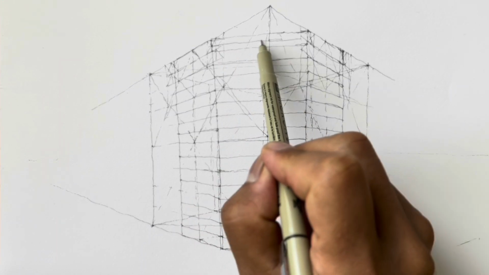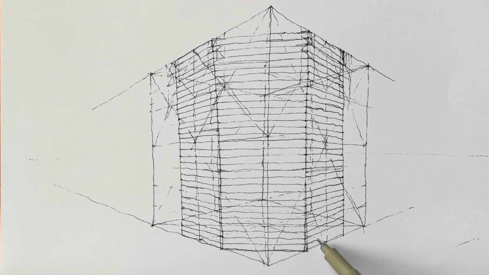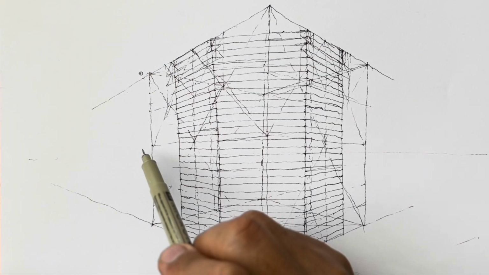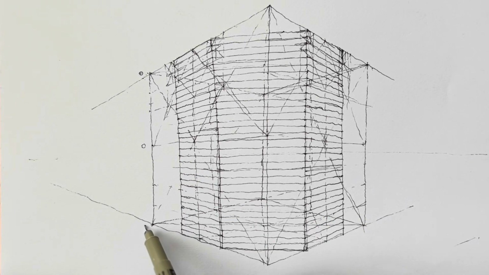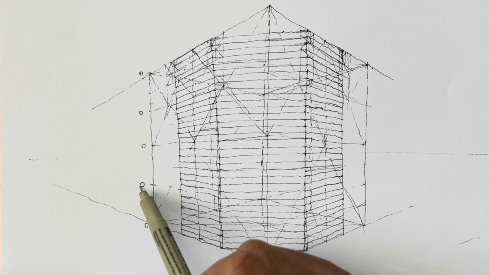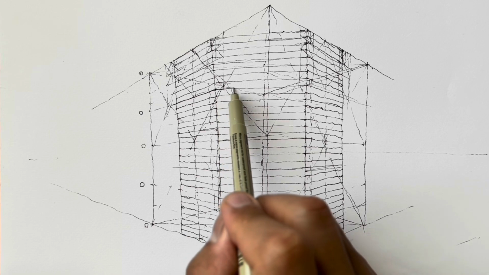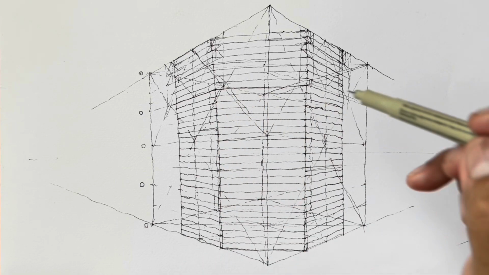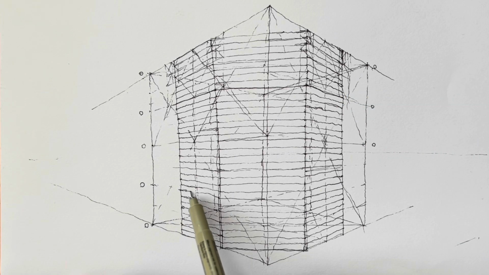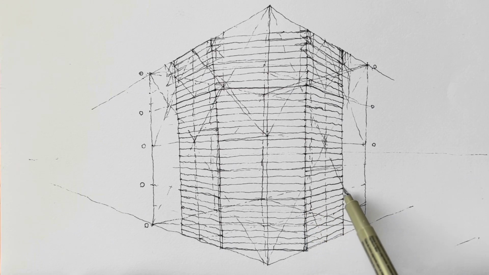Then add more. I like to add more of this detail, much more dense, more compact, just like this. And before going further, before my drawing gets lost in those multiple lines overlapping each other, I usually add a dot or tiny little circle to remind myself where they are. Just like this.